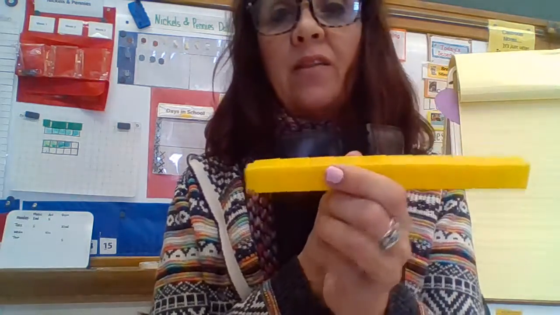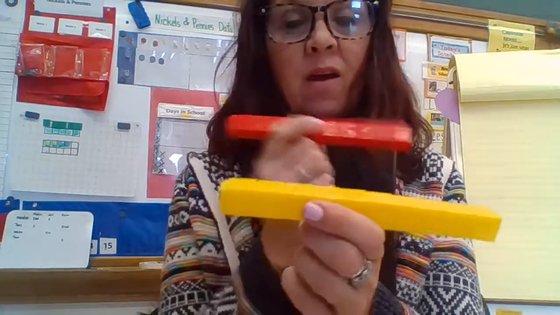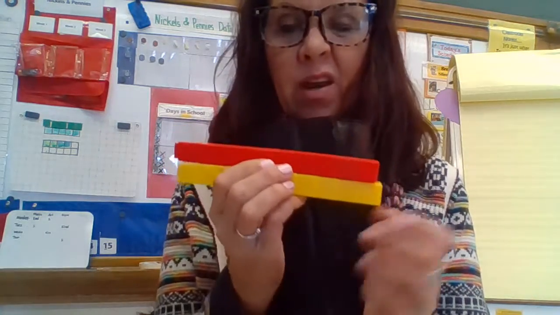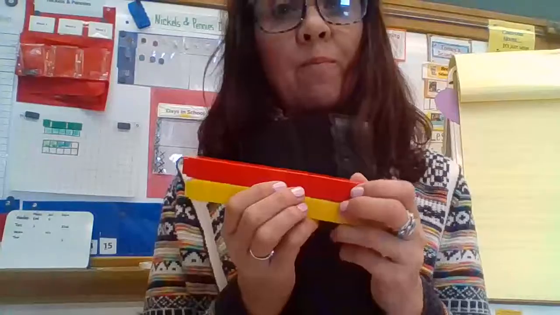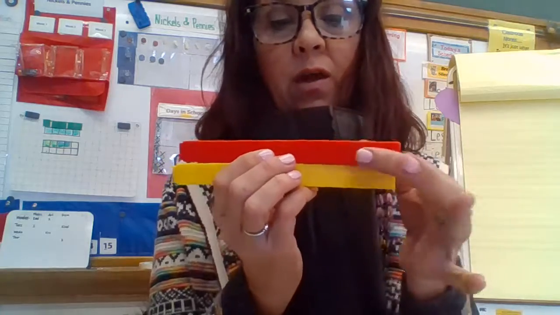So I always keep my linking cubes in groups of 10, and that makes it easier for me to store them, keep track of them, and I guess just measure. So I'm going to show you how to measure your shoe, and then you're going to go ahead and find the measurement. So we're all using linking cubes.